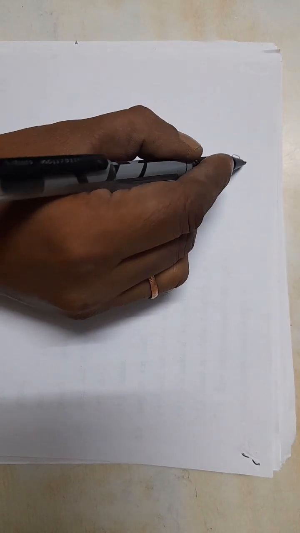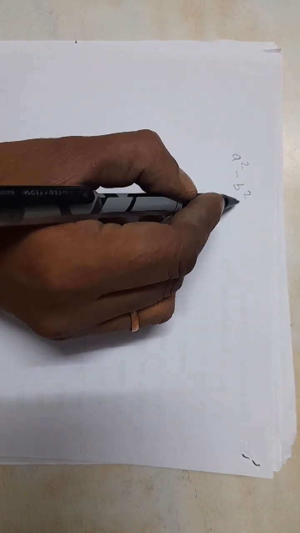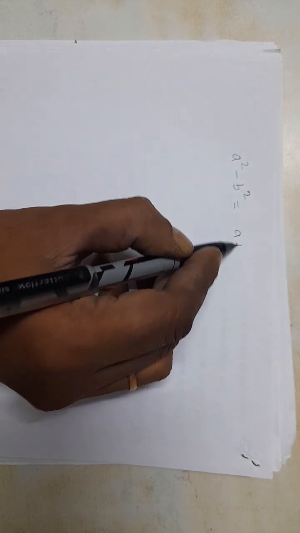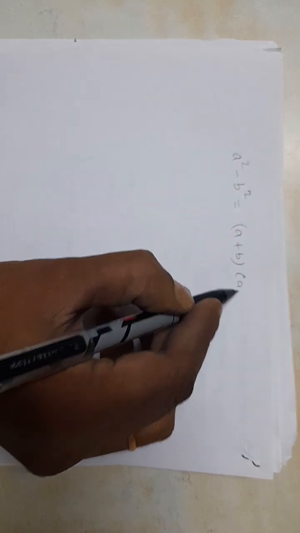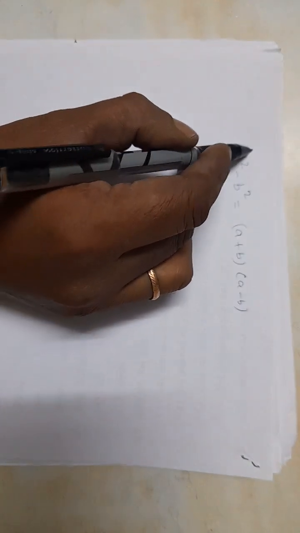Hello बच्चों. In today's class we are going to discuss identity number 3, which we have already talked about. This identity is a square minus b square, which is equal to a plus b into a minus b. This is one of the identities that we most often use to write an algebraic expression in factor form.